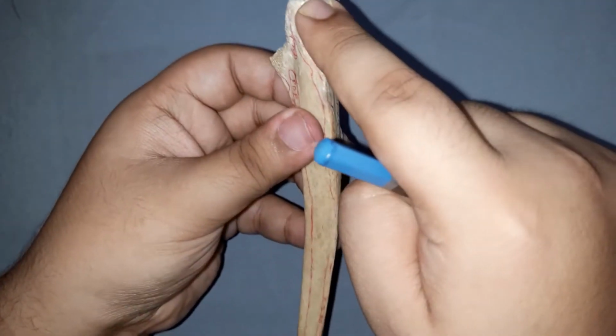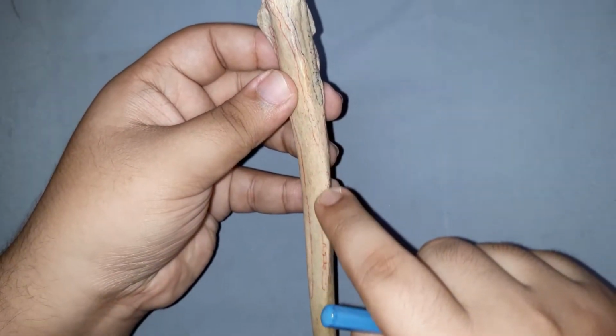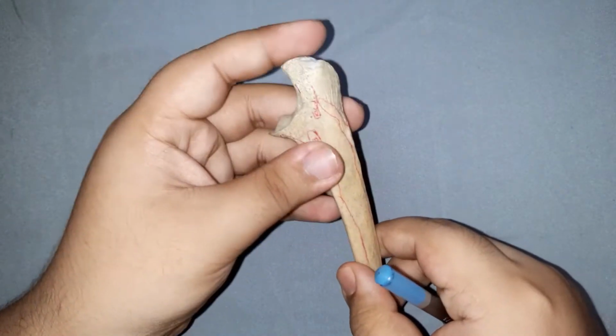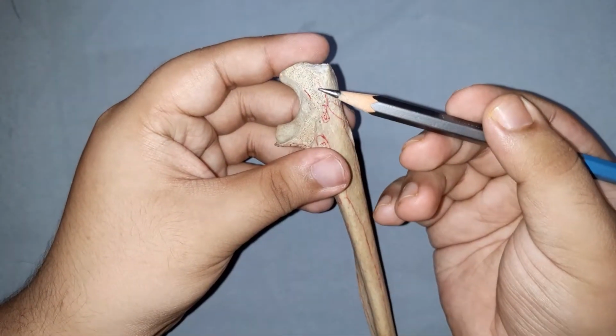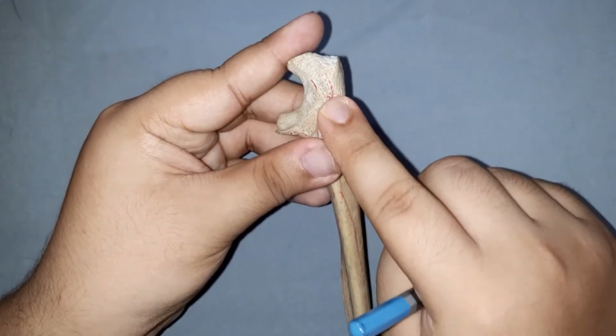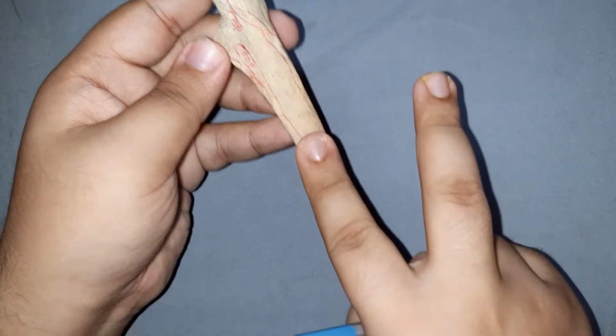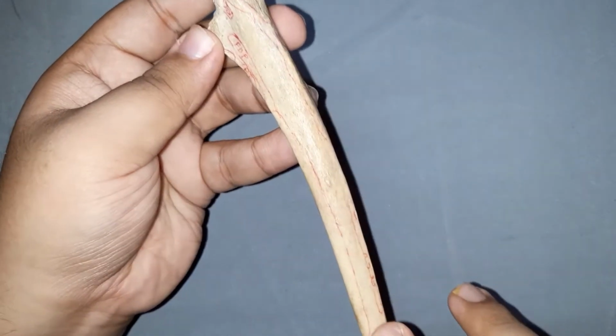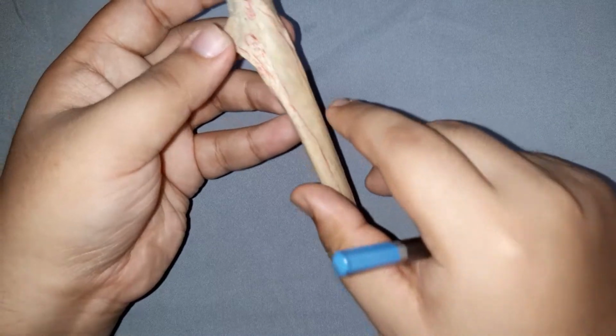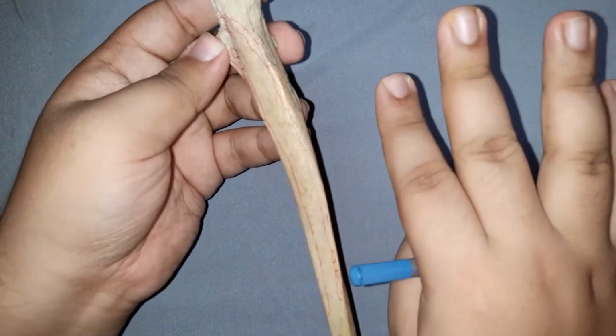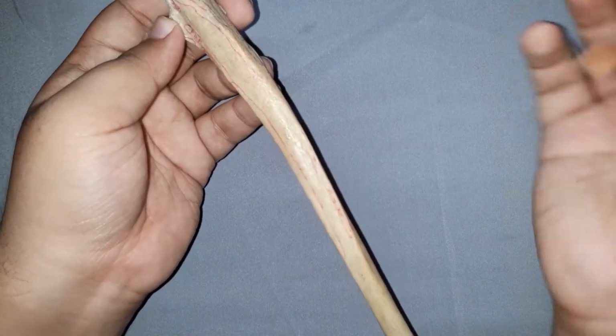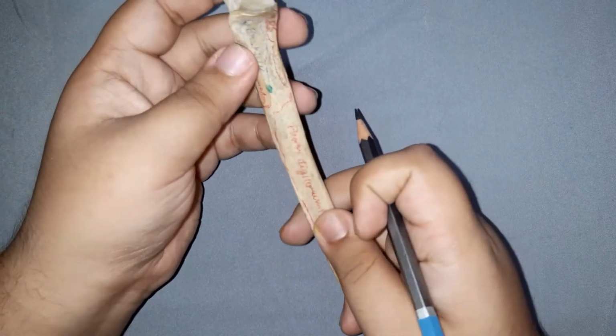The posterior surface of the olecranon process continues as the posterior border of ulna, whereas the medial surface is continuous as the medial surface of the ulna. Do not worry if you are not able to understand the surfaces and borders right now. We haven't talked about it, so obviously you shouldn't be able to understand them.